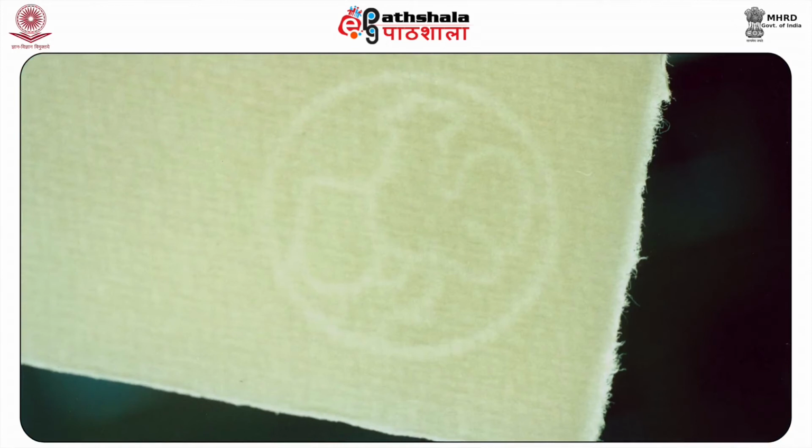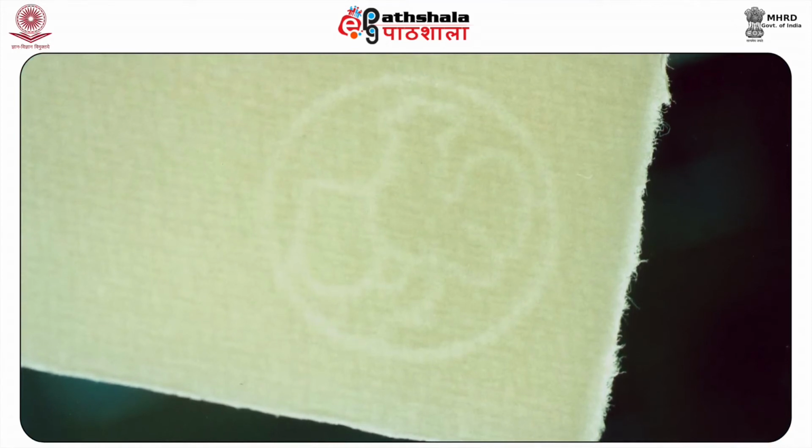Some forgers still try to forge this particular characteristic of the watermark and try to make the area of the paper containing the watermark thin.